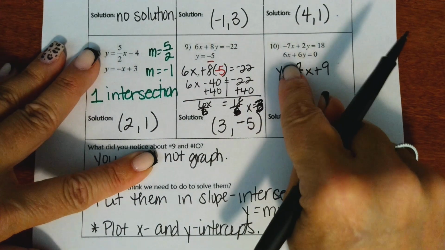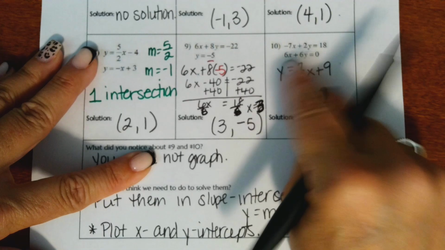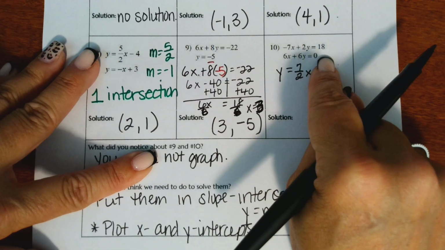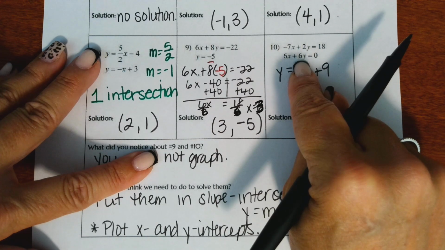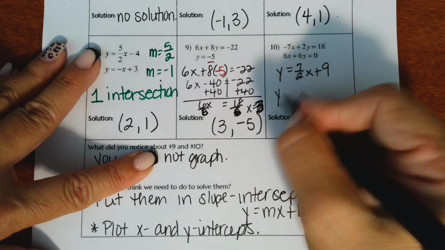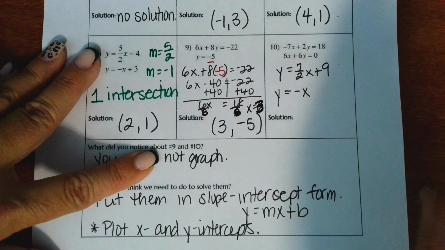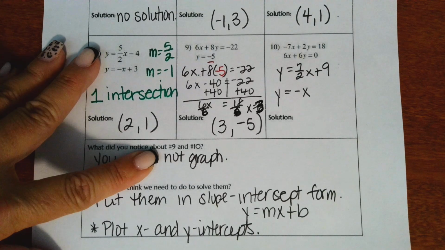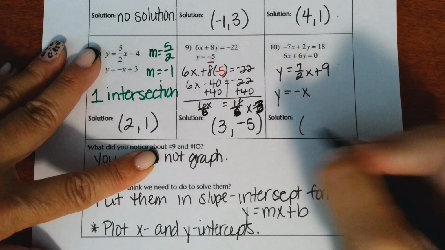Okay. In the second linear function, we subtract the 6x over, so that becomes a negative 6x. We don't need plus 0. And then we're going to have to divide by a positive 6, so we end up with negative 1x. So here are the two equations that you would be graphing in the calculator and finding the solution.